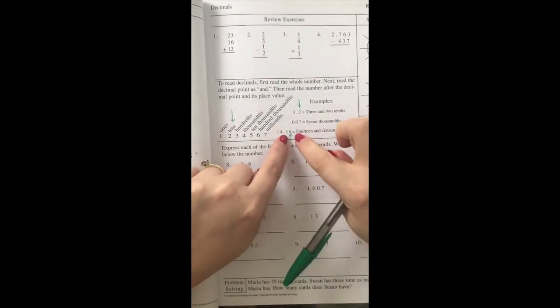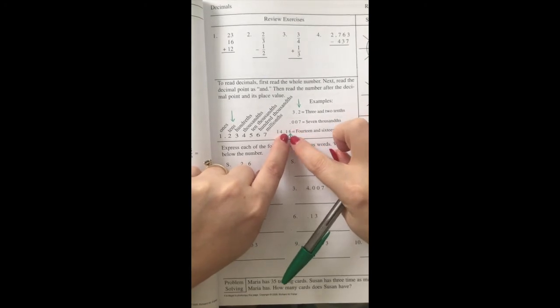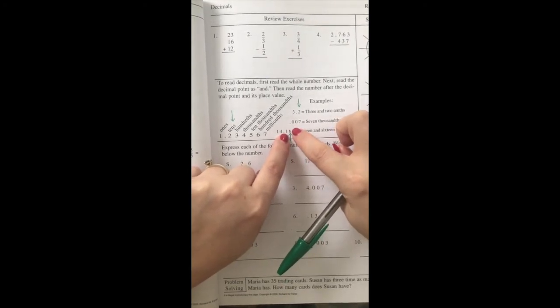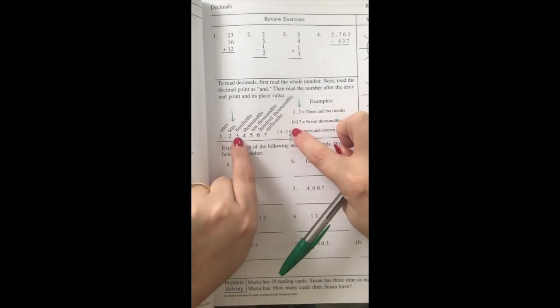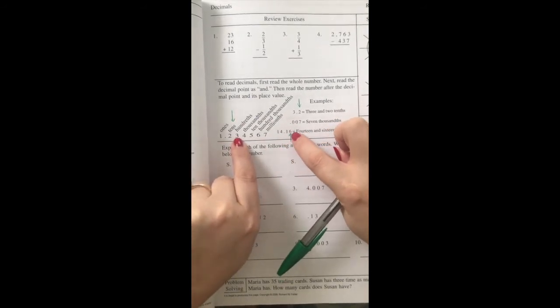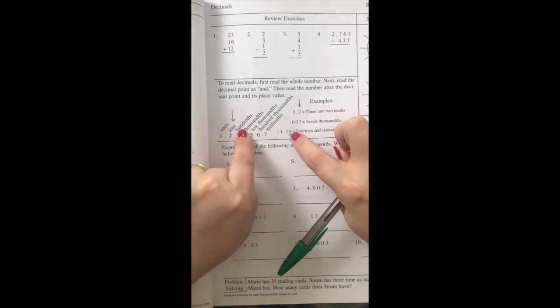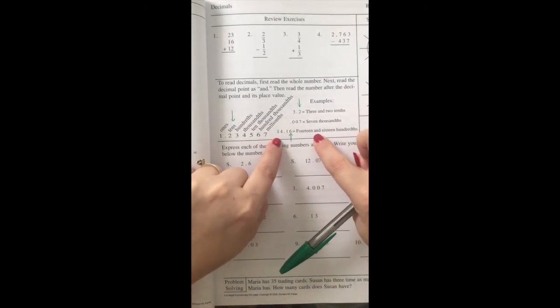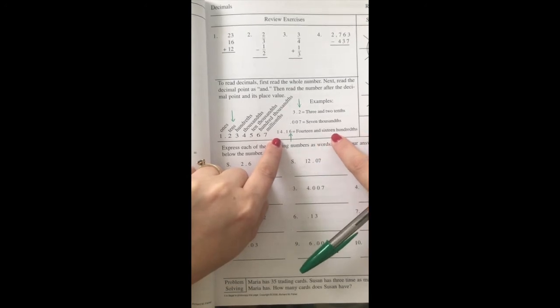Although you say 16, we're going to find out which place the last number is in. In this case, it's 2 numbers past the decimal. It's in the hundredths place. So we would say 14 and 16 hundredths.